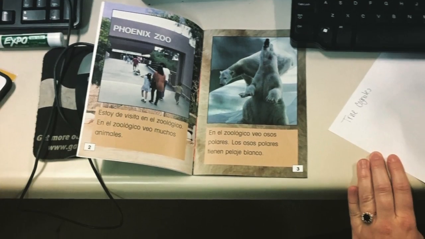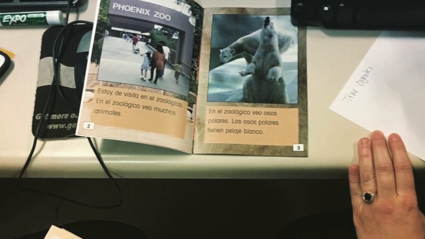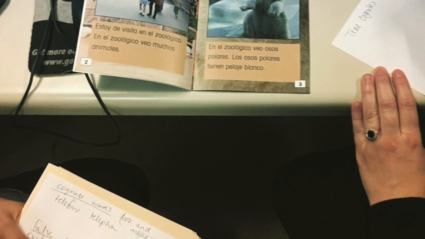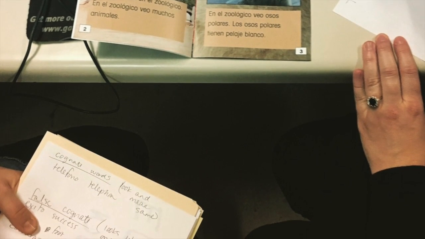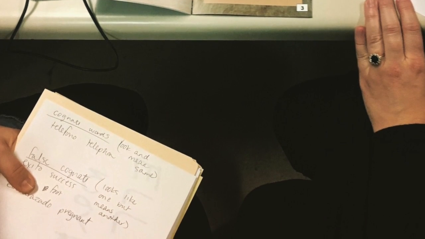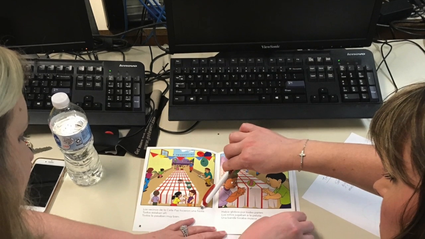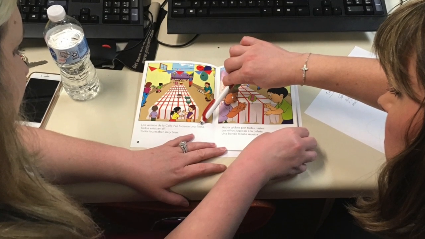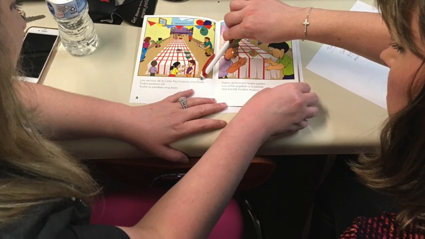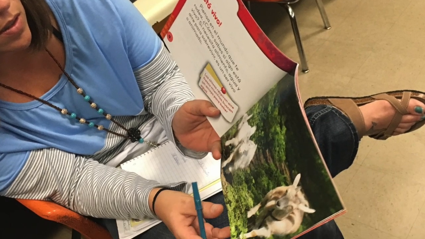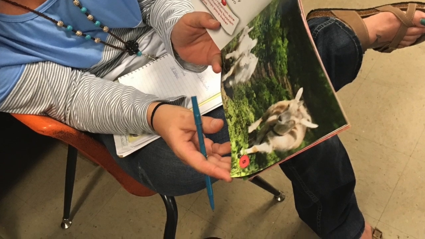First, we talked about using the strategy of finding true cognates. Many of the teachers had never heard of a cognate before, but a true cognate is when two words in two different languages have similar spelling and pronunciations and mean the same thing. You may be surprised to learn that approximately 40% of vocabulary words in English and Spanish share a cognate.